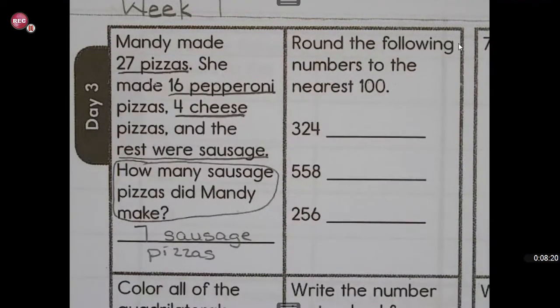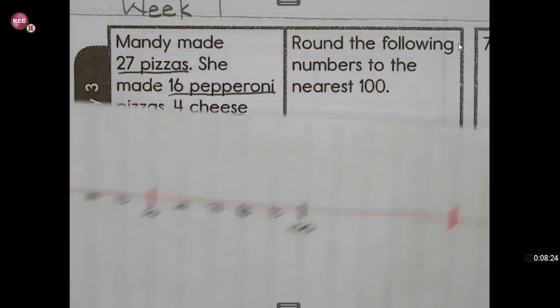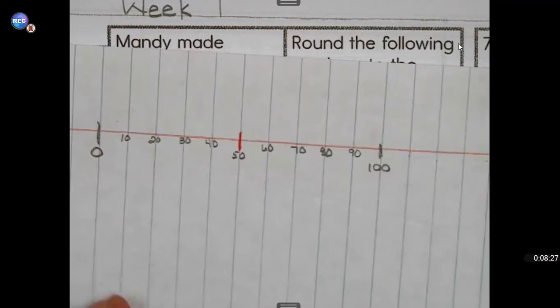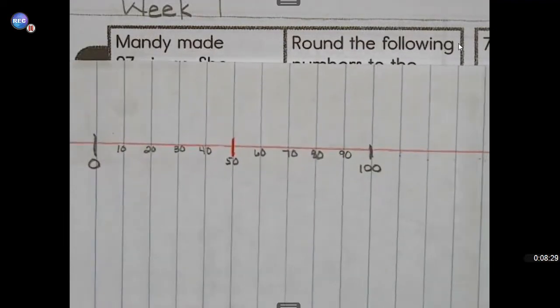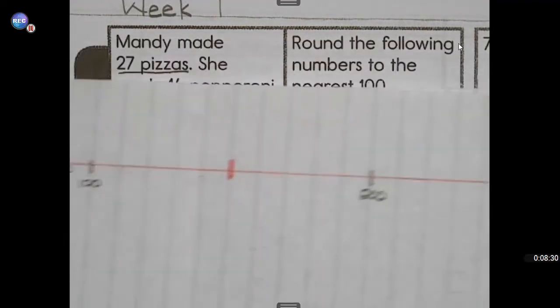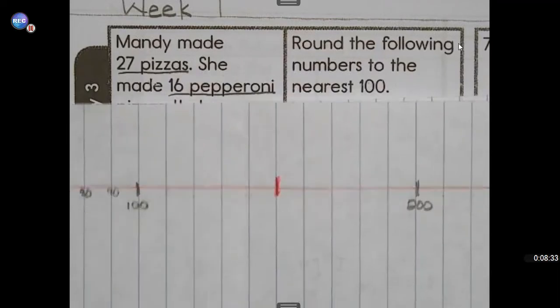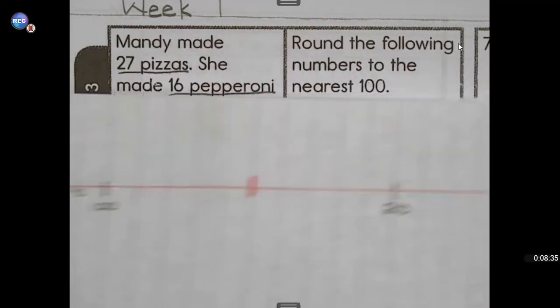So one of the things that we want to do is look at a number line that is broken up into hundreds. So my first section is 100. My second section has 100 to 200.